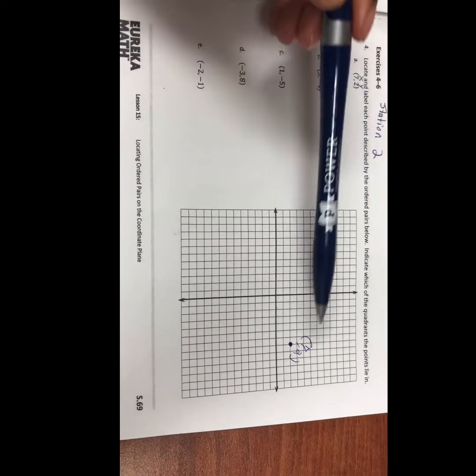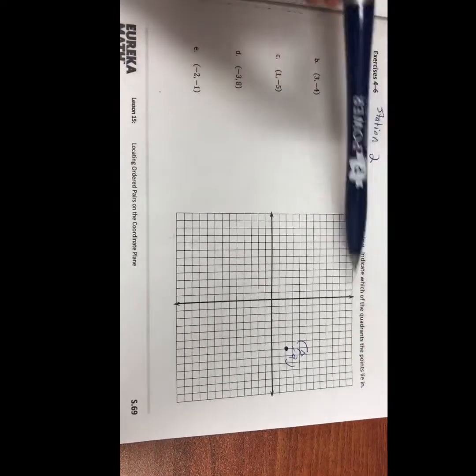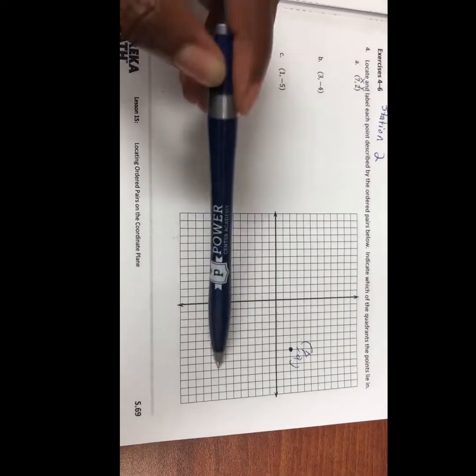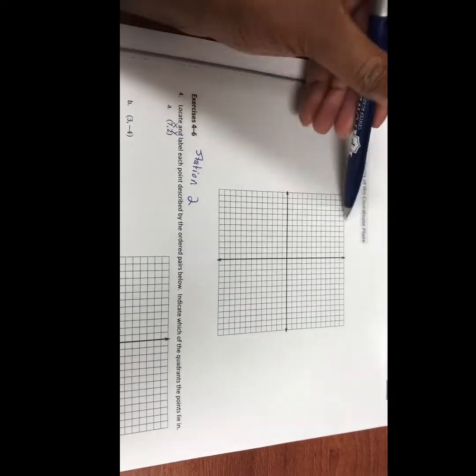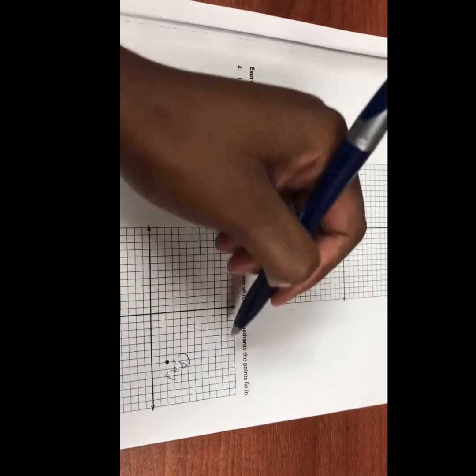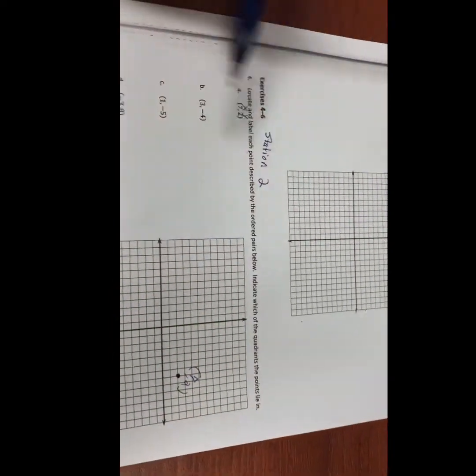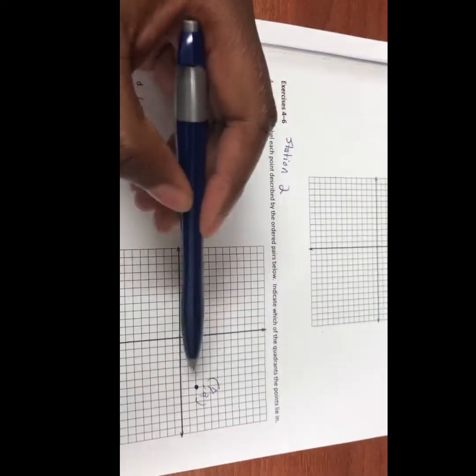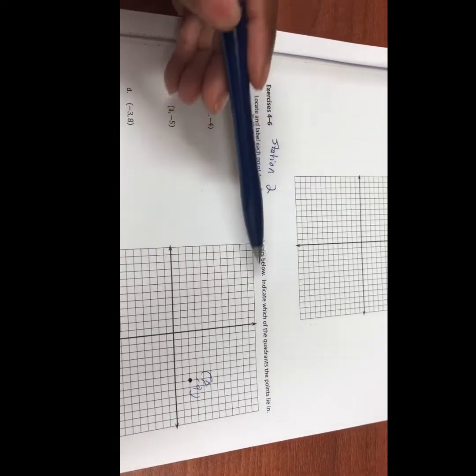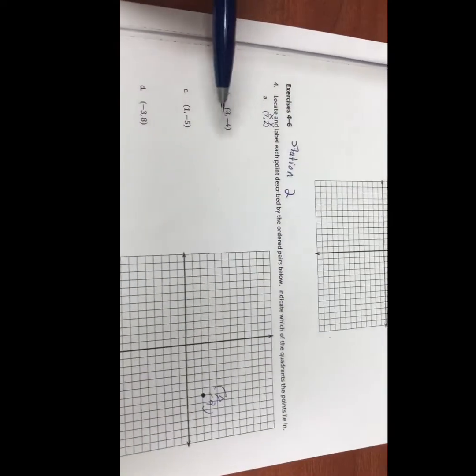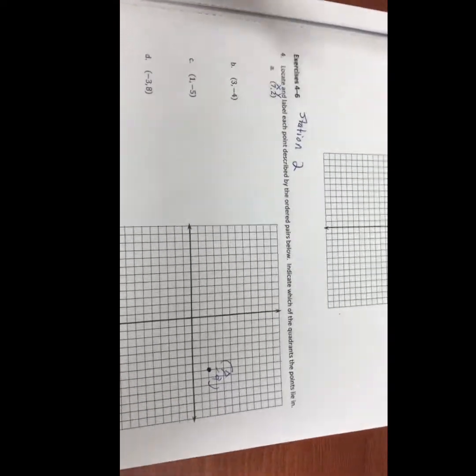Well, remember from earlier, this is quadrant 1, quadrant 2, quadrant 3, quadrant 4. If you wanted to go ahead and label it, you can. At this point, you should have it labeled here. I hadn't done it yet, but you should have. If not, you can go back to page S.67. So this point, 7, 2, lies in quadrant 1.